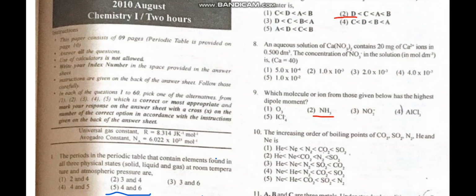The increasing order of the boiling points of the compounds. For the boiling point, the first criterion is interaction. In that, carbon dioxide has London force, and sulfur dioxide is the only polar compound, which has dipole-dipole interaction, while all others have London force. Therefore sulfur dioxide should be the highest. So you can reject the third and the fifth answer.